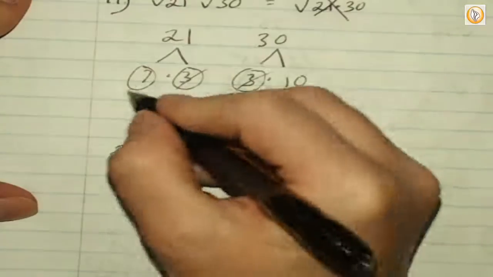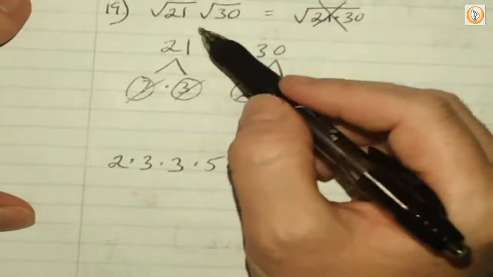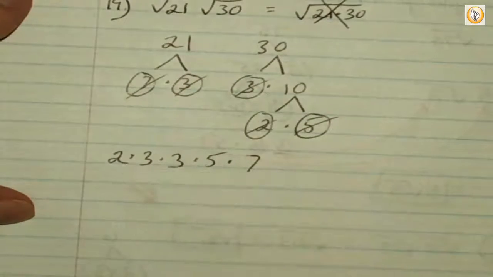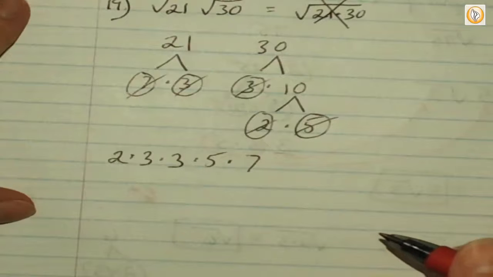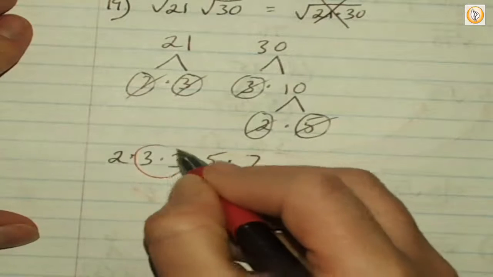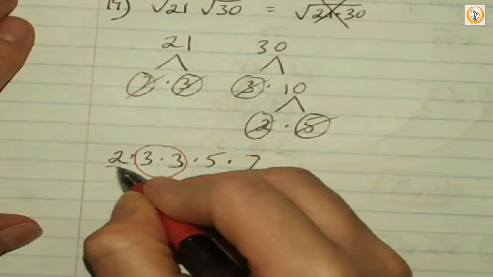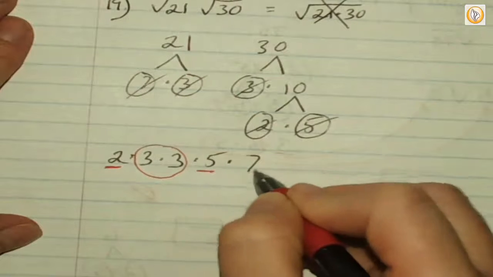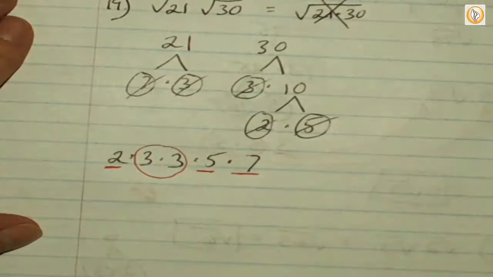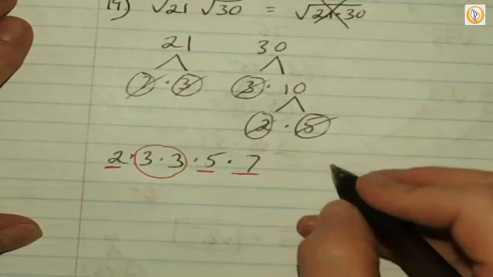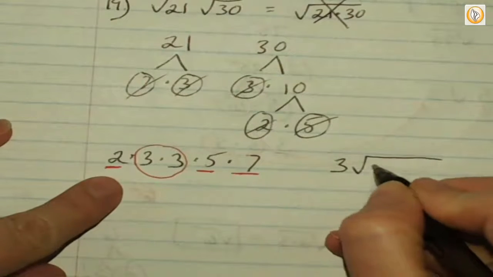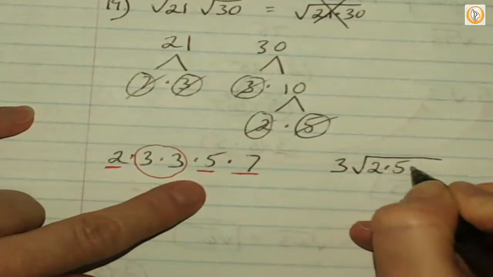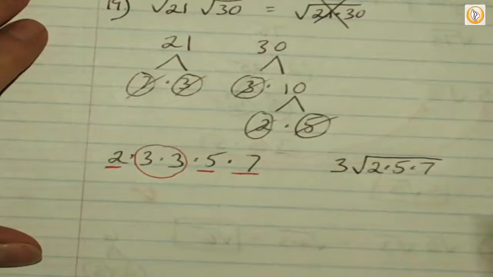Because we're multiplying in the problem, we just write them all down. What are my pairs, Whit? 3 and 3. So here's my pair. These are going to be my leftovers. So then the 3 goes on the outside, and the 2 times 5 times 7 go on the inside.